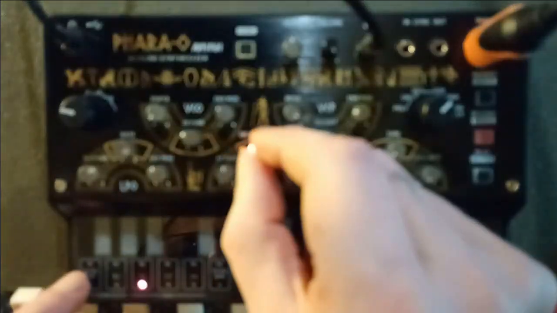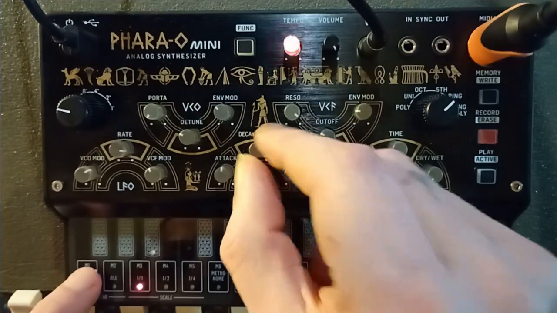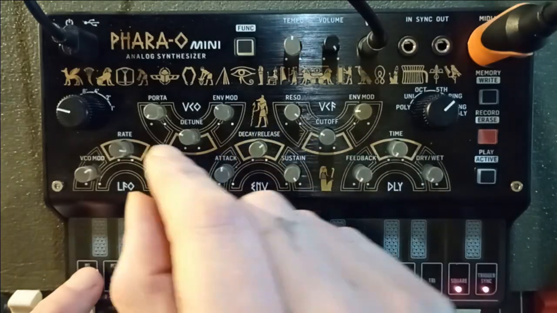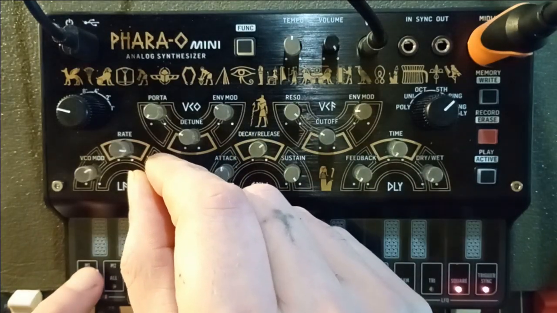Well, if we add a fade in, and we'll give the more release here.